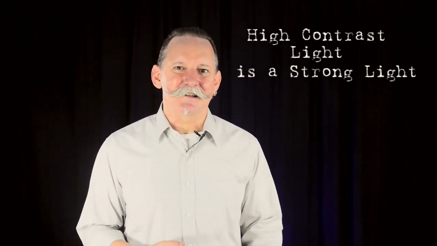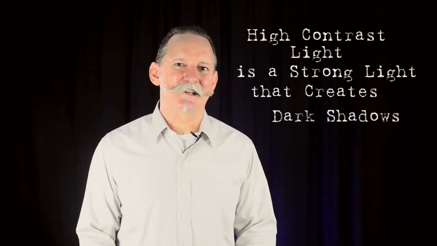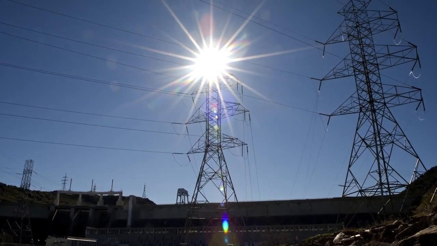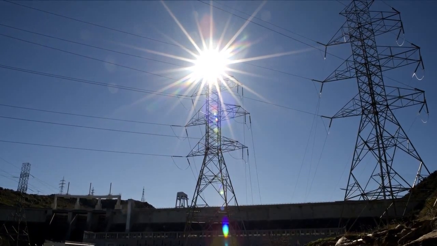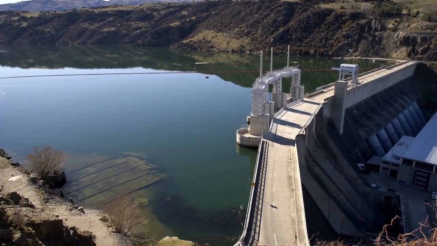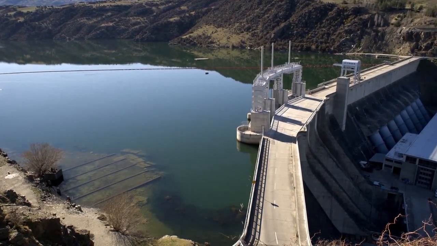You may ask, what is high contrast light and how are these conditions created? High contrast light is a strong light that creates dark shadows, and it's from an apparently small light source. I say apparently small because the sun creates high contrasting lighting conditions. It's small because it's so far away, but the light is very strong and the shadows will be very dark on a sunny day. Your camera's flash can also give a similar hard lighting unless it's adapted or reflected in some way.